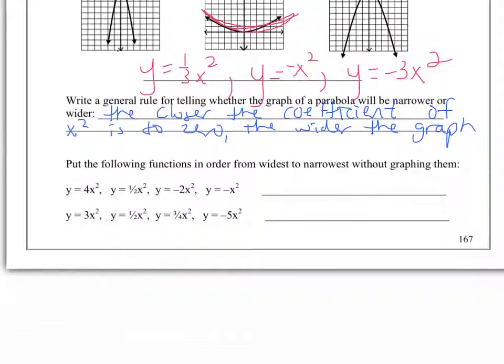Okay, so we want to put these in order from widest to narrowest without graphing them. So I'm going to do the first one. So I know that the widest is the closest to 0. So the first one is going to be y equals 1/2 x squared. Okay. So then the next one closest to 0 is y is equal to negative x squared.